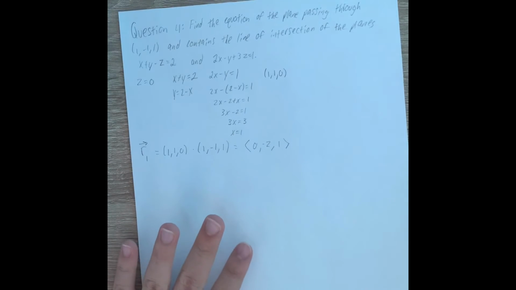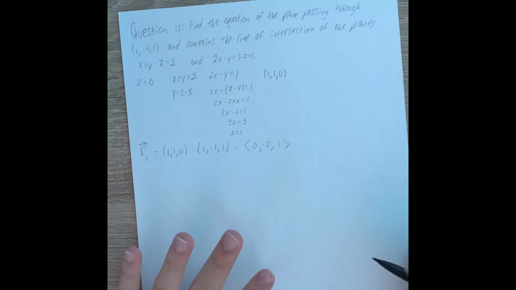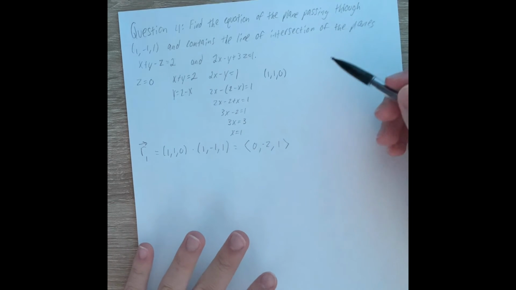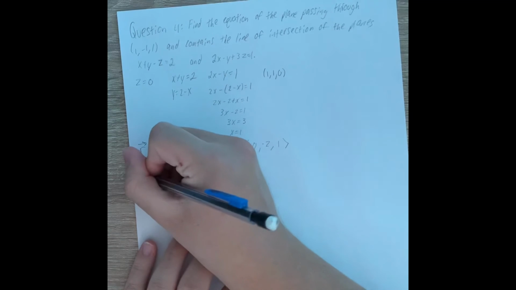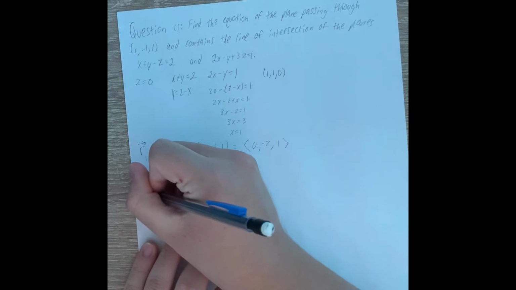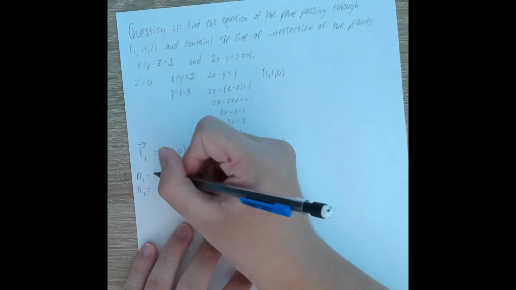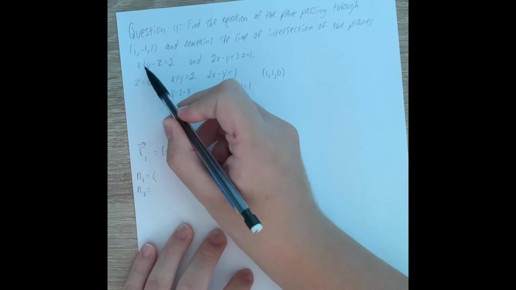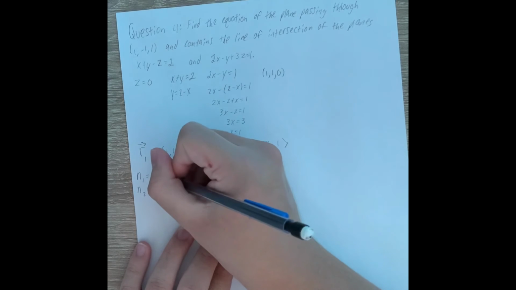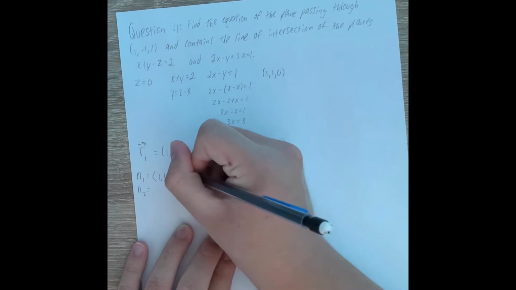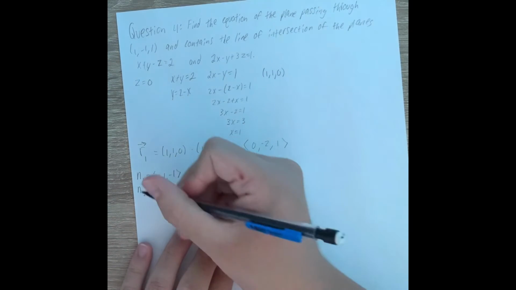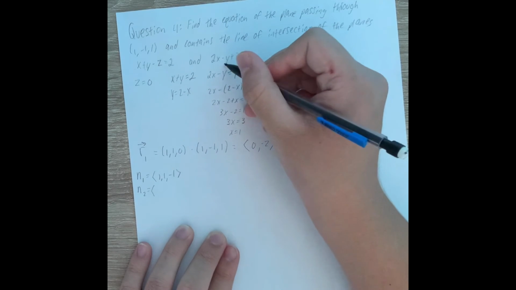So now we're going to find another vector that's either parallel to or on the plane. To do that, we're going to assign n1 and n2. n1 is going to be the first equation, which is 1, 1, negative 1. n2 is going to be the second, which is 2, negative 1, and 3.